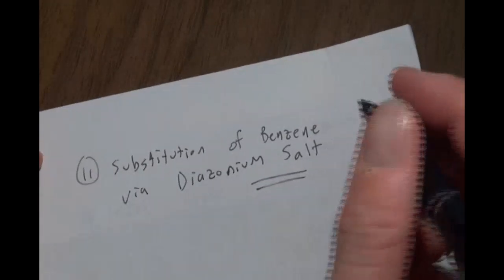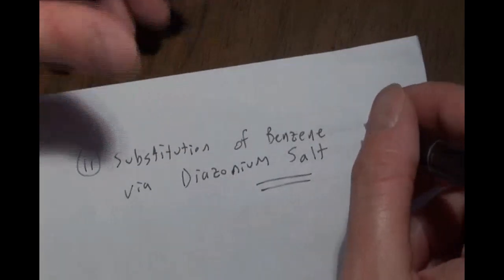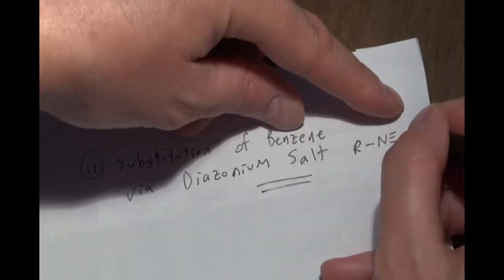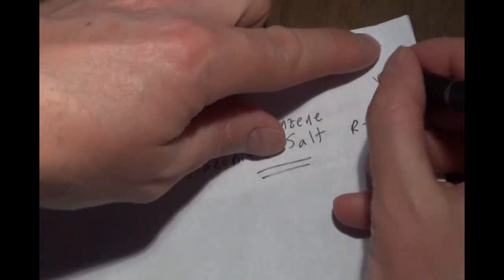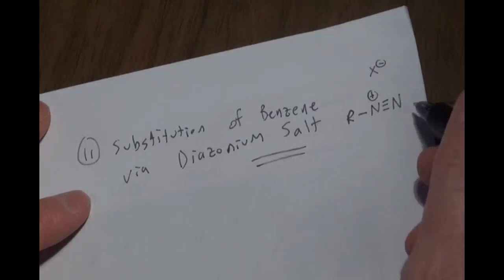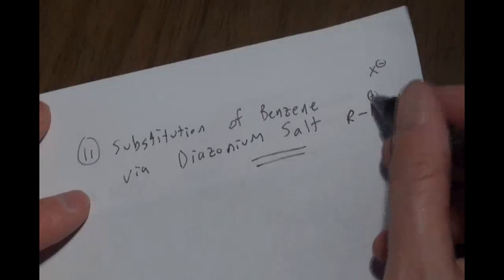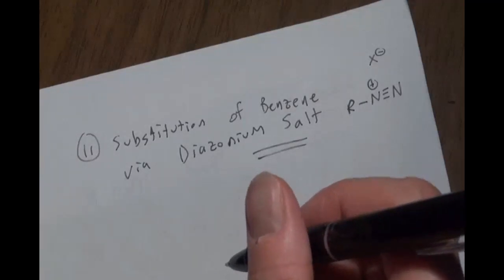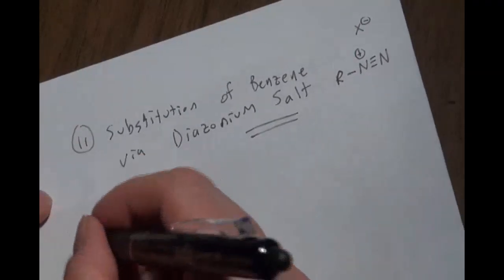Diazonium salt. What is a diazonium salt? It's a weird nitrogen-containing functional group. In a nutshell, it's RN2, that's a diazonium salt, and there's an X minus. So it's some kind of weird R and triple bond N, then a plus charge on the middle nitrogen, and then X minus. What are they, how do we make them, and what can we do with them? Okay, so let's show a simple example.